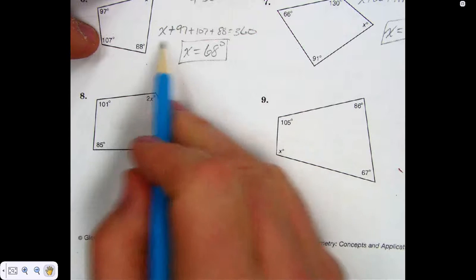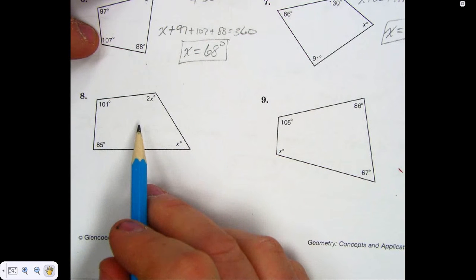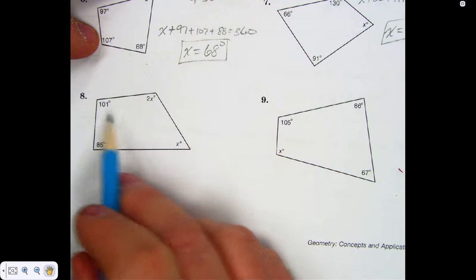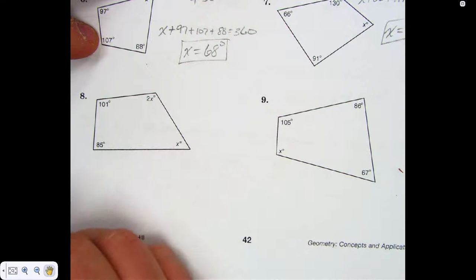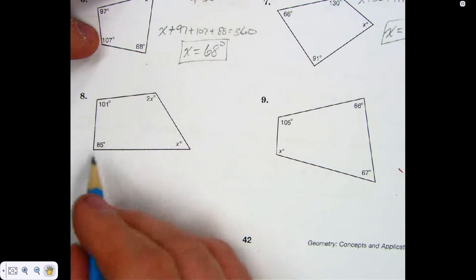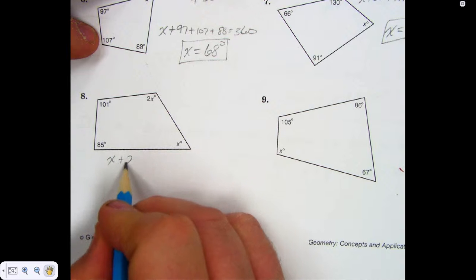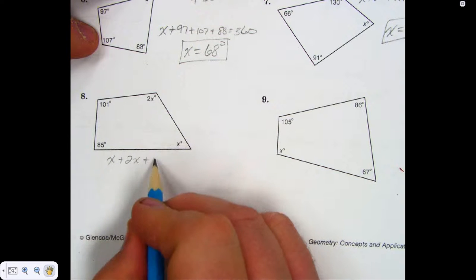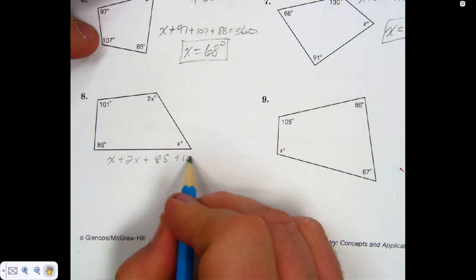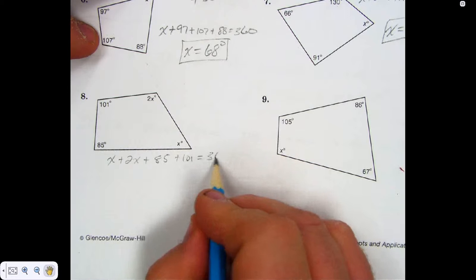Why do you think, and guess what? You know the reason I've been having you do this up here? Now these don't seem so hard, do they? All you're doing is writing each one of these down, saying it, adding them together and saying it equals 360. So tell me what to write down here. X plus what? 2x plus, what's all that got to equal?